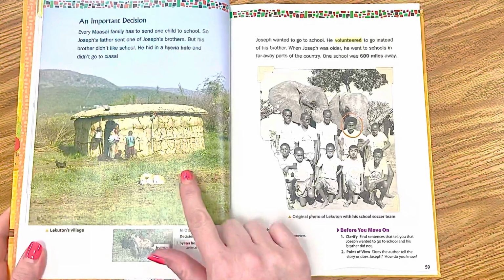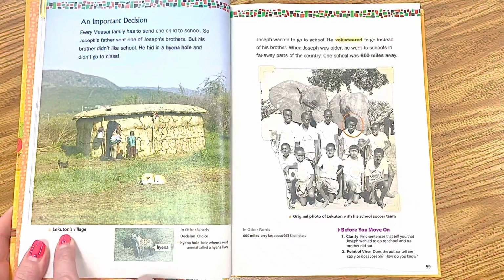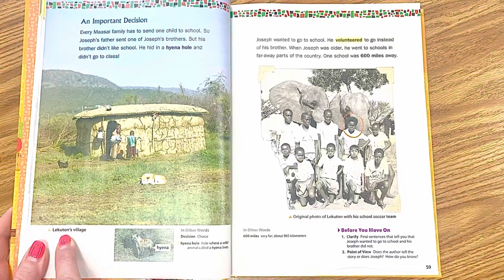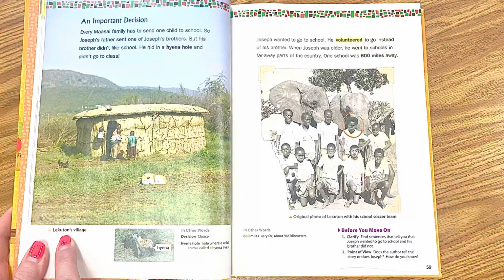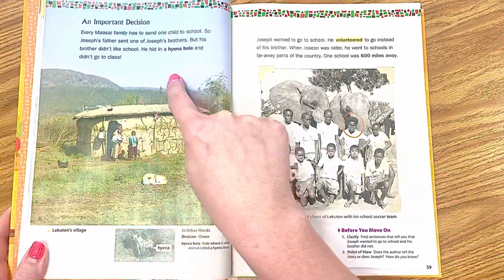Over on this page, we have another picture of Lekuton's village. Now, we don't necessarily live in villages, but we live in neighborhoods. So you might think about how are those things the same, a village and a neighborhood? How are those things different? Does your neighborhood look like this?